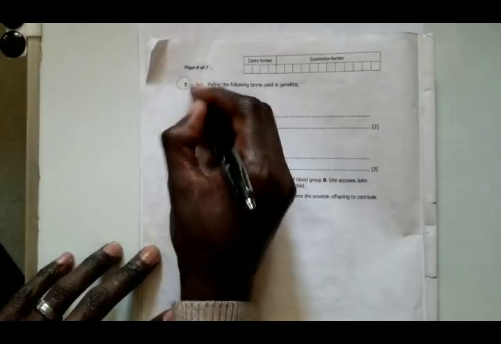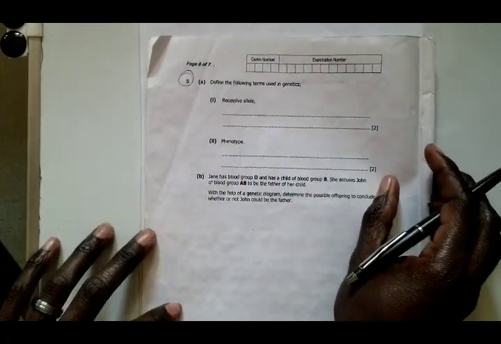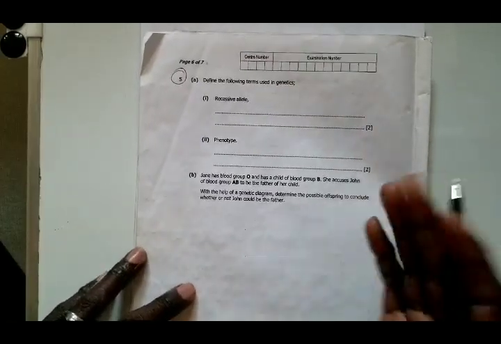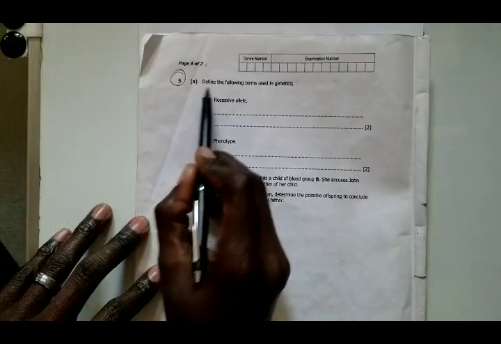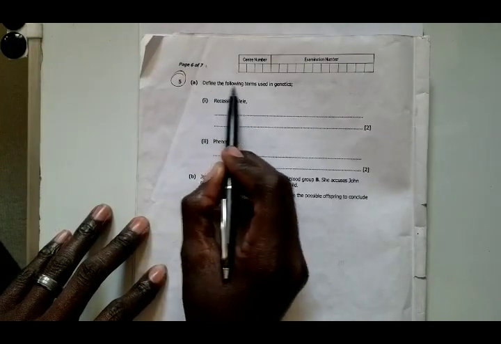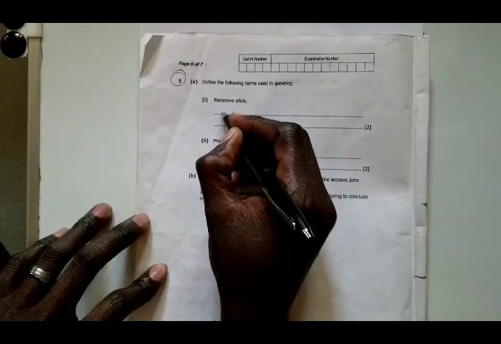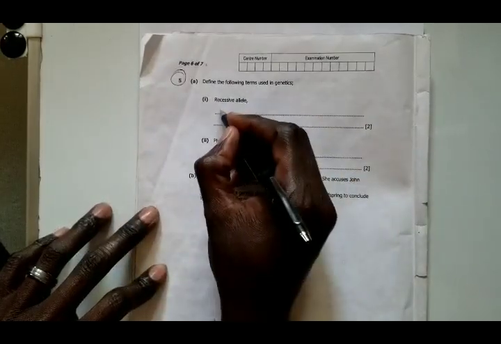This is the last question that you're going to be encountering, genetics. Watch out for my other videos. You can simply watch out for genetics questions, and they'll help you to quickly revise. So it was saying define the following terms in genetics. So what is an allele? So what is a recessive allele? So it simply talks about a recessive allele.